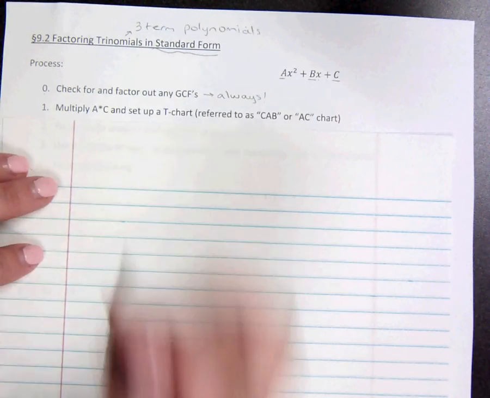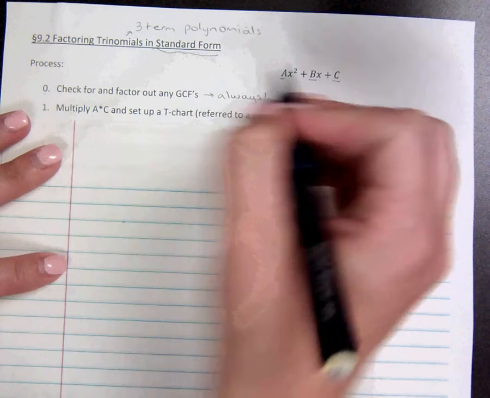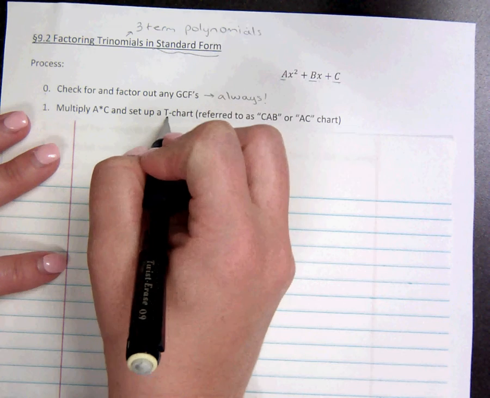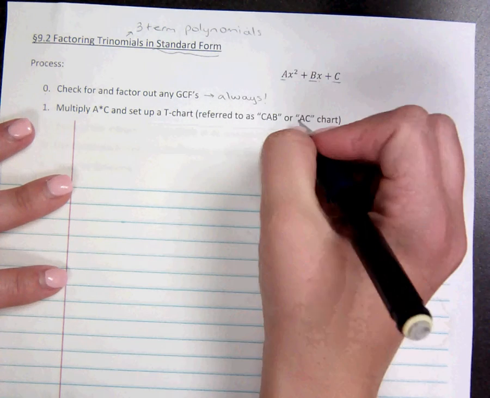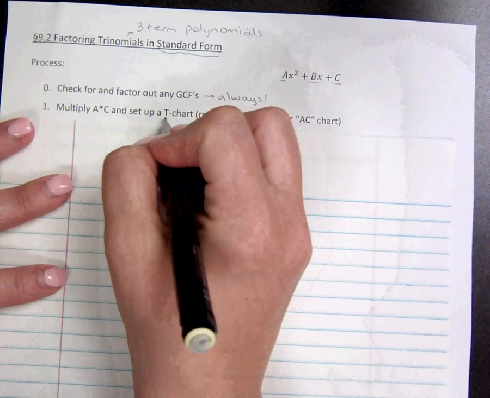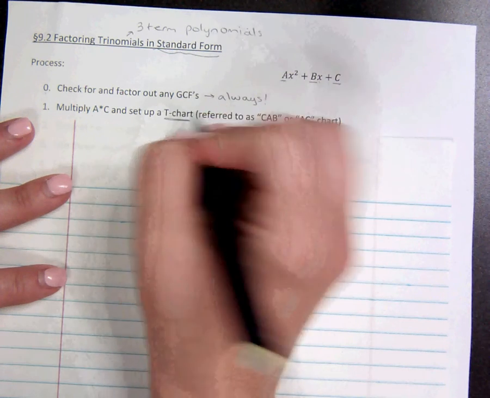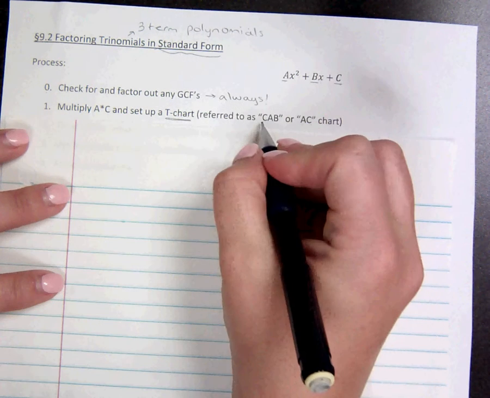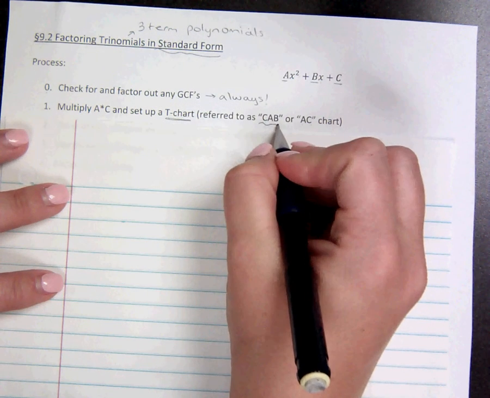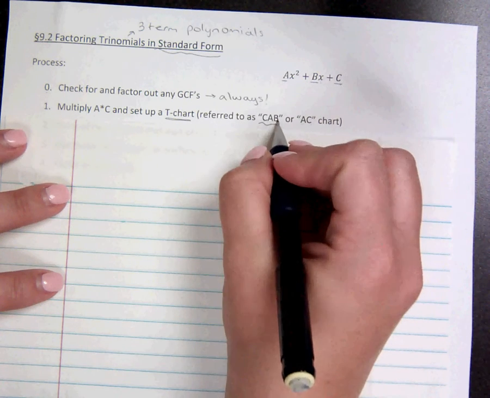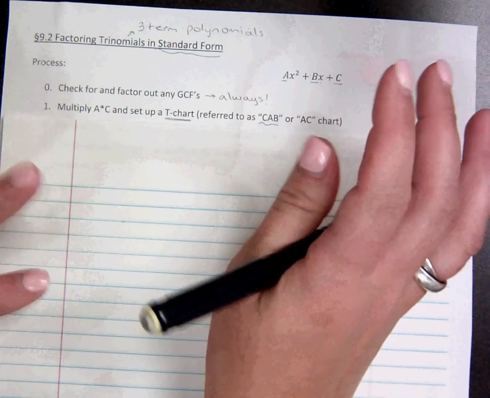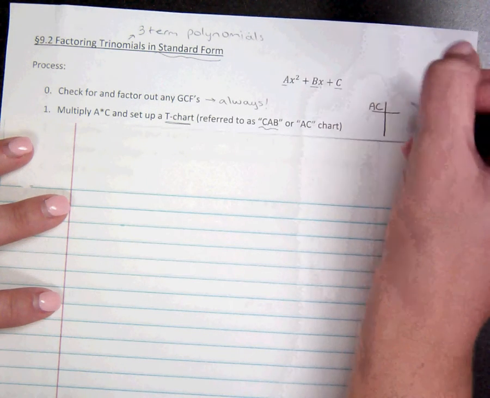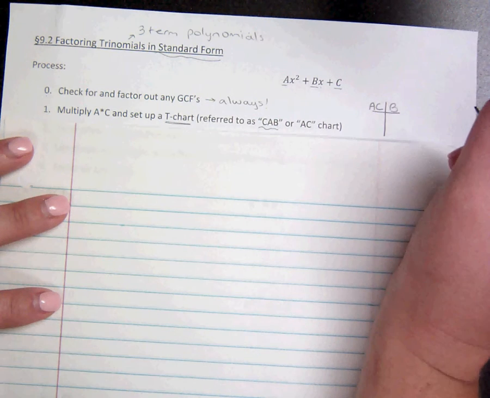Once we've done that, we're going to multiply a times c, so the first coefficient times the constant, and set up what I call a t-chart. So the textbook calls this the AC method, and they don't really use the chart. The t-chart is something I developed to help students organize their thoughts. And another student called this the CAB method, because it was easier for her to remember CAB instead of ACB. It doesn't really matter. What you're going to do is make a t-chart. You're going to have A times C on one side and B on the other.